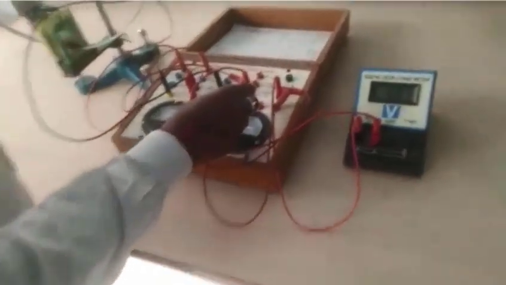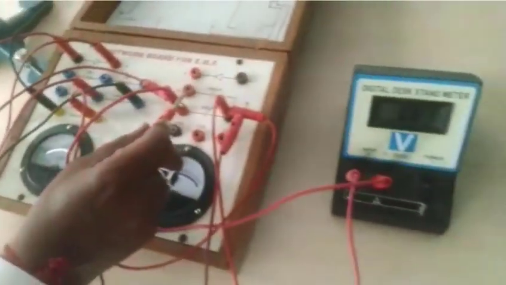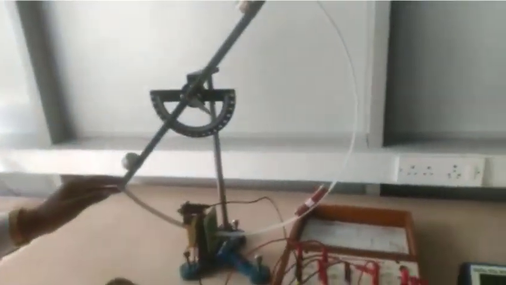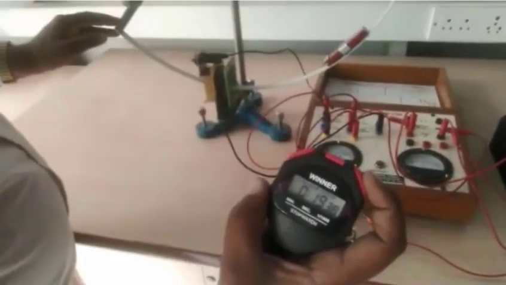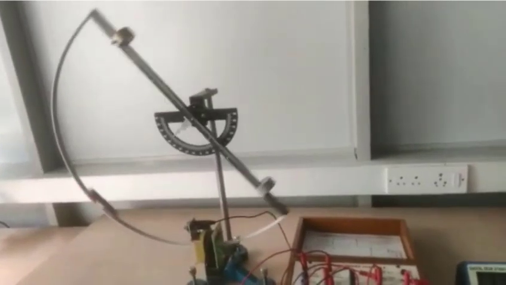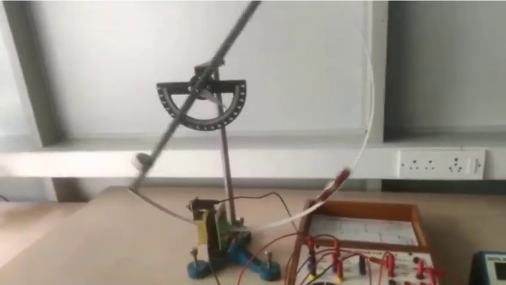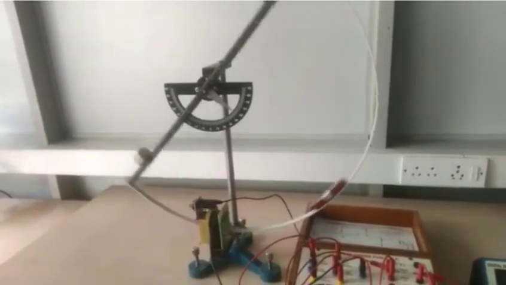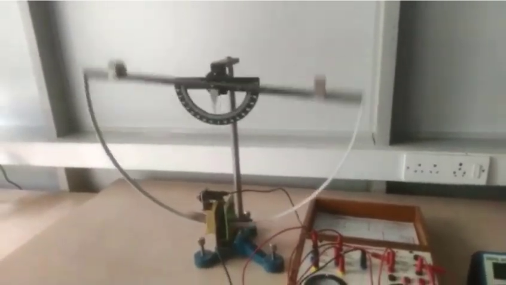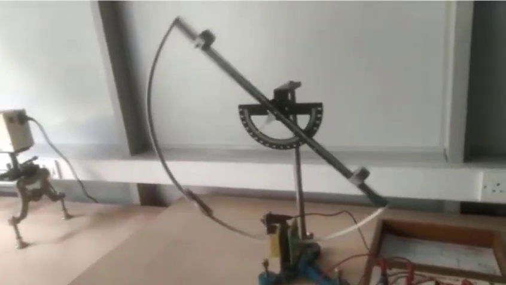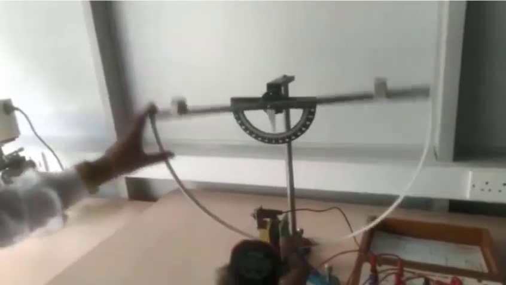Now, after discharging the capacitor by connecting both the terminals of the capacitor, start another observation. This time, let us start oscillating the magnet, say from 60 degree. 1, 2, 3, 4, 5, 6, 7, 8, 9 and 10.